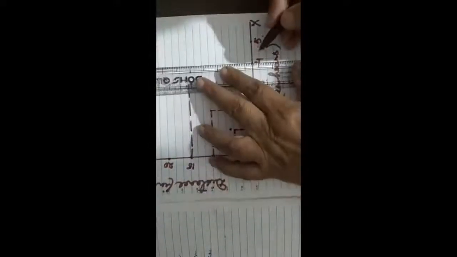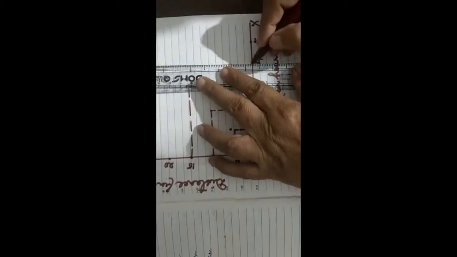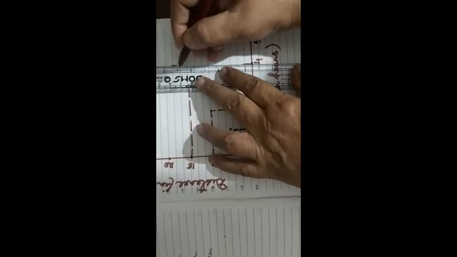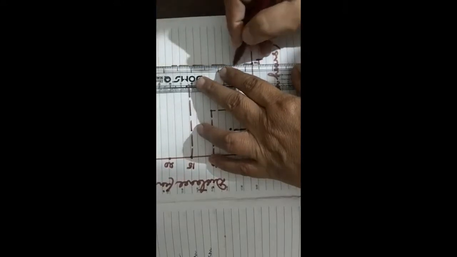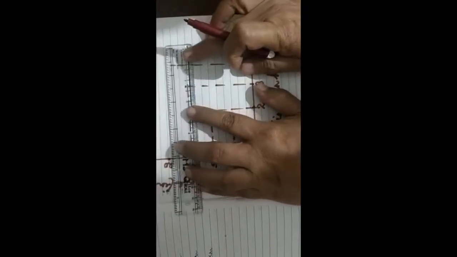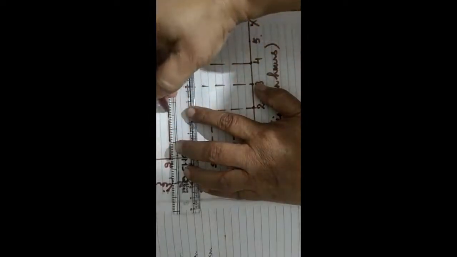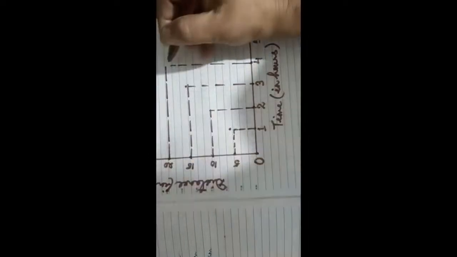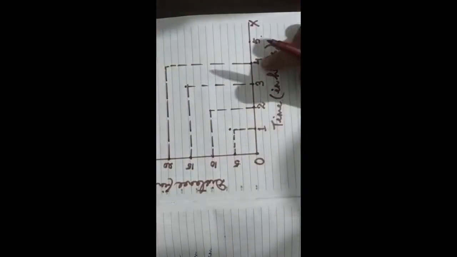Then again in the same way, in the next 1 hour, that is in 4 hours, the car is traveling 20 kilometers. So you join this again by a line which is parallel to the x-axis.